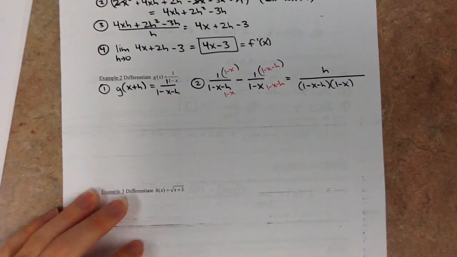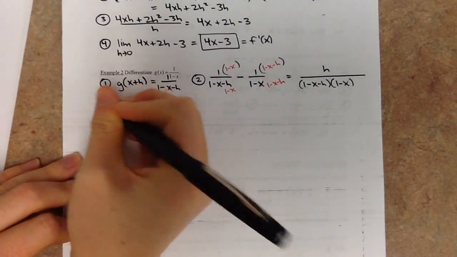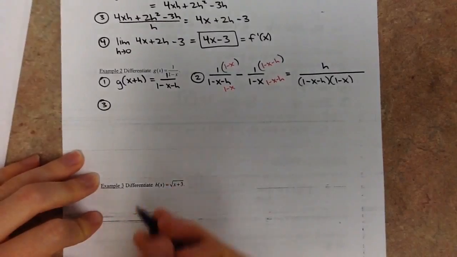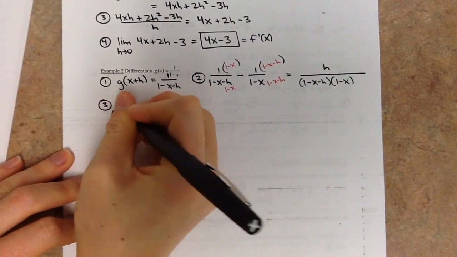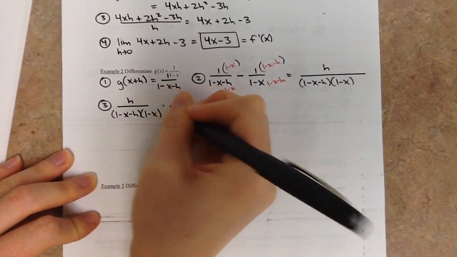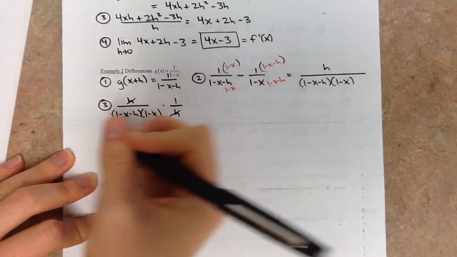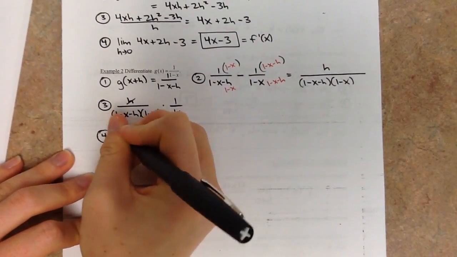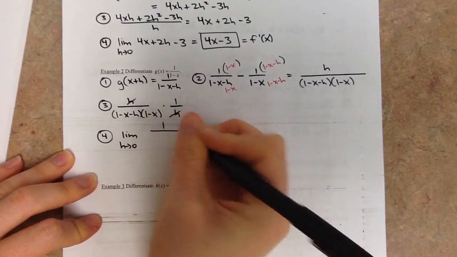The rational expressions are tricky, and it does in fact have a factor of h. So step 3 is to divide by h. But remember, when I've got one of these fancy expressions like this, instead of dividing by h, I'm going to multiply by 1 over h, which of course means that these will cancel out. And then my 4th step is to take the limit as h approaches 0 of that expression that I just ended up with after step 3.